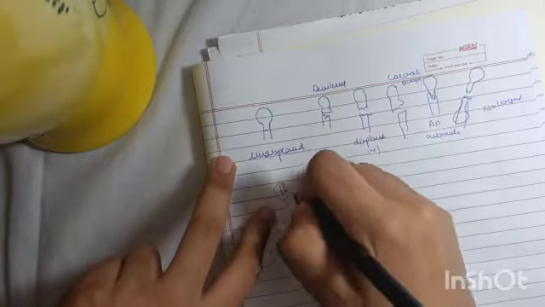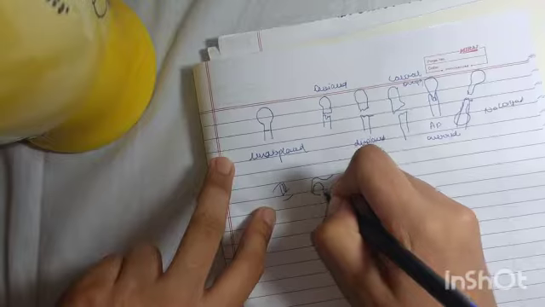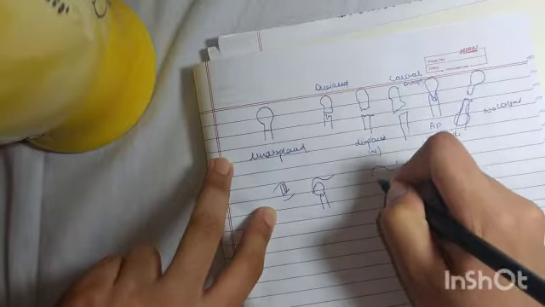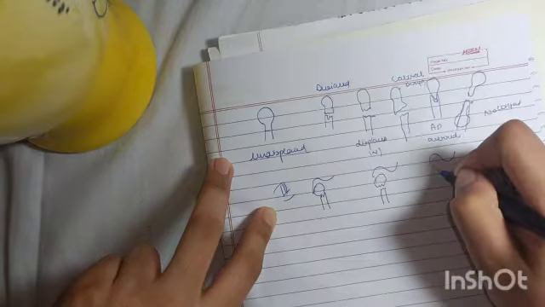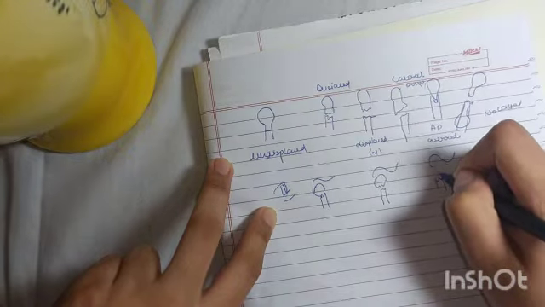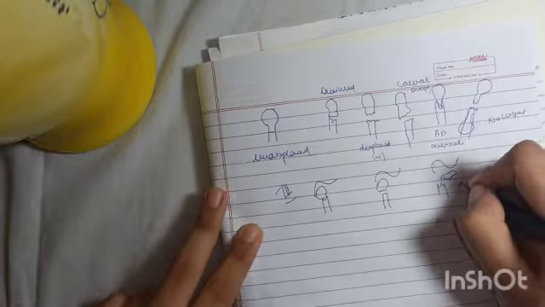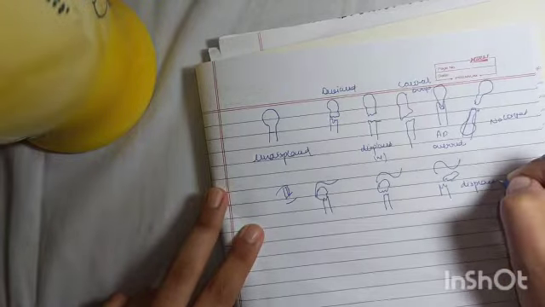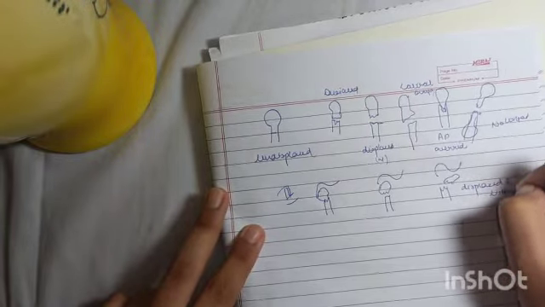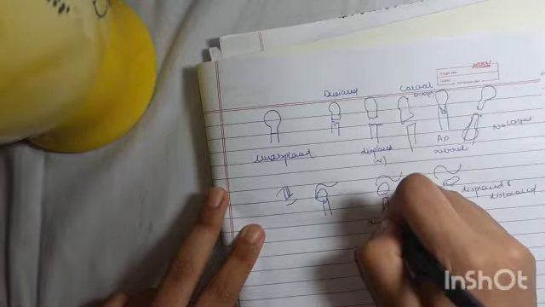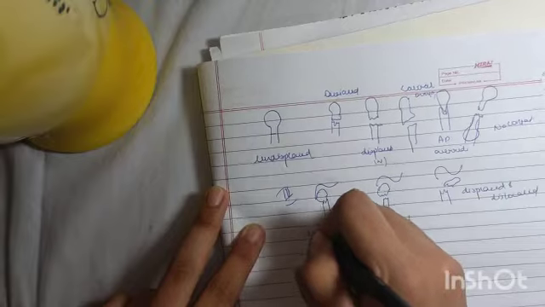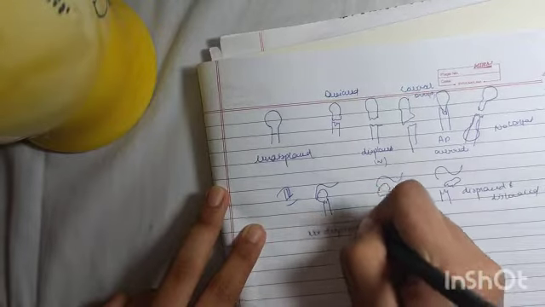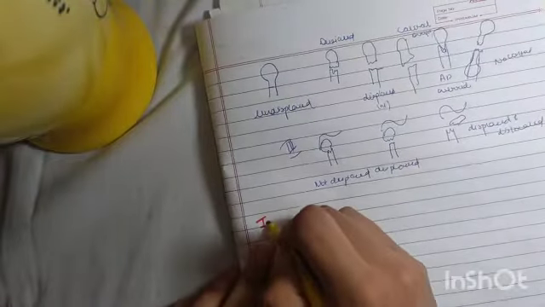Then third one was according to the fossa. So alright, then we have some intercapsular fractures.